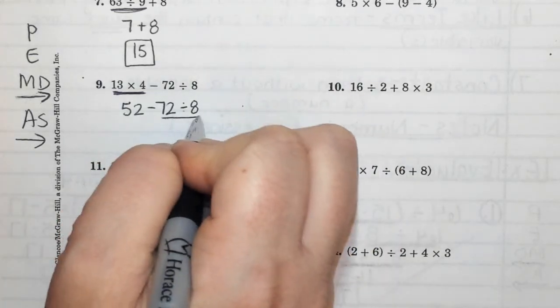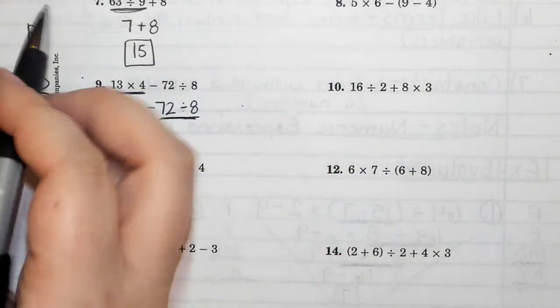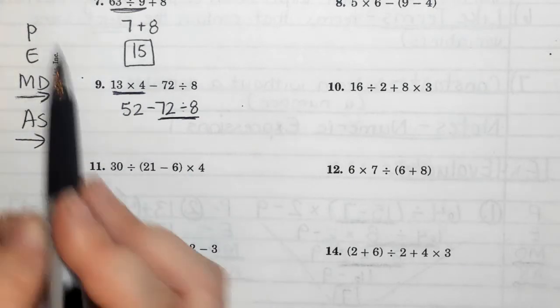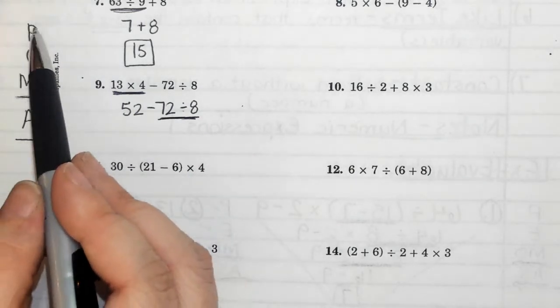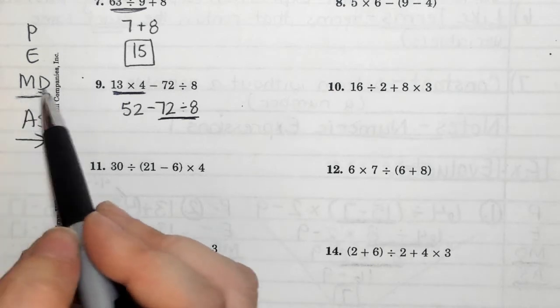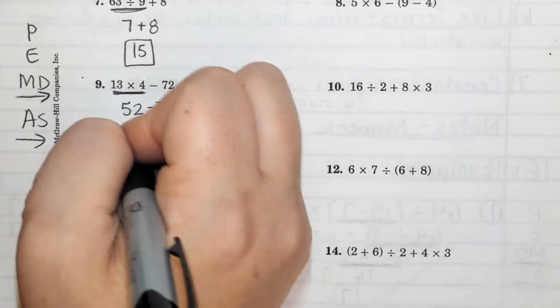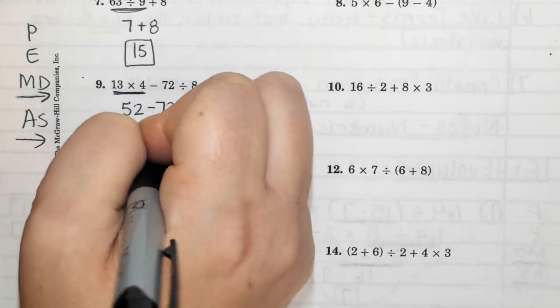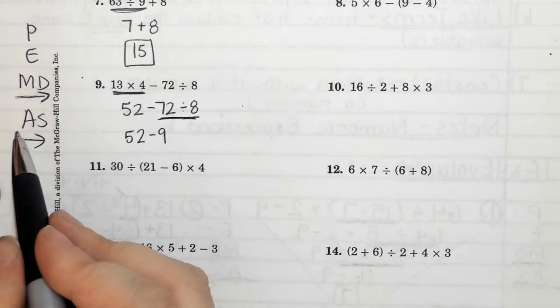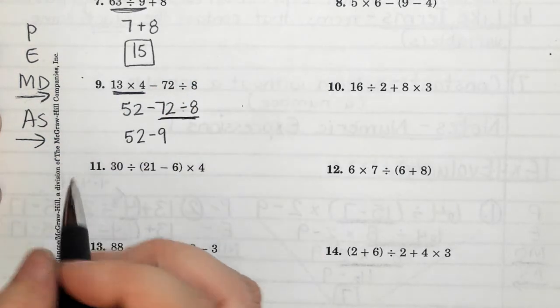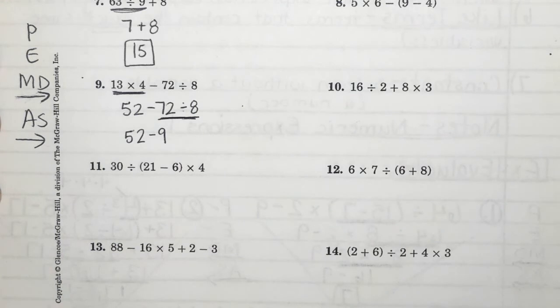We're going to do the 72 divided by 8. If all else fails, look at your list here, okay? That's why we have it there. So parentheses aren't there, exponents aren't there, but multiplying and dividing, we're still working on those. So I end up with 52 minus 9. Now, all that's left is 52 minus 9, which gives me 43.